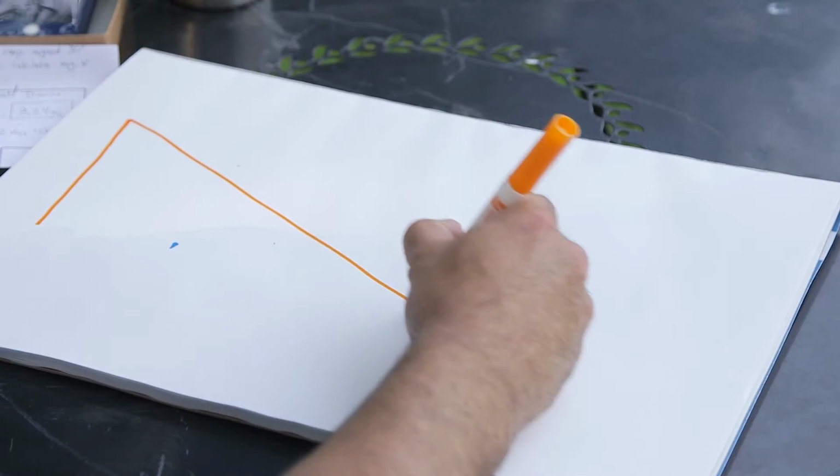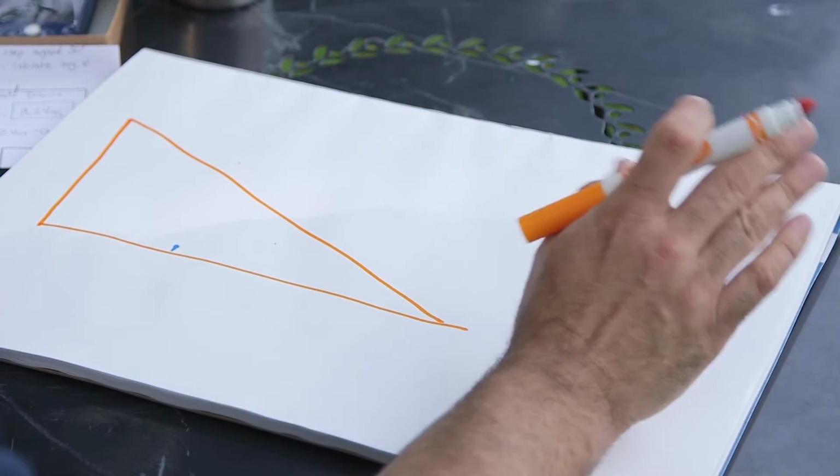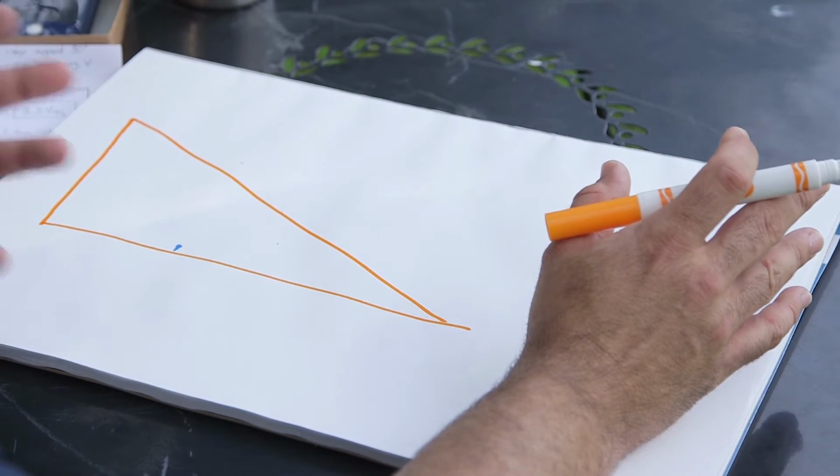All right, this problem says that a block starts at the top of a ramp. The ramp is frictionless and it's angled at 30 degrees. So for this problem, I want to teach you the problem solving method. There's a lot of times in physics, there's so much information given, I need to draw a picture just to sort it all out.